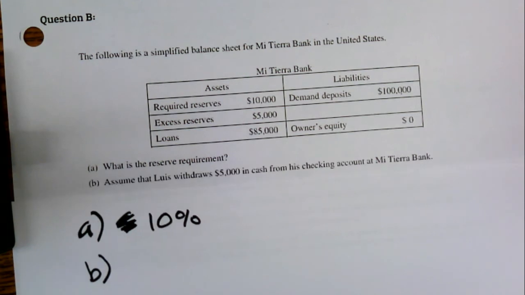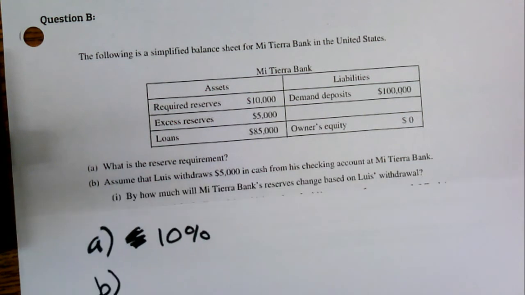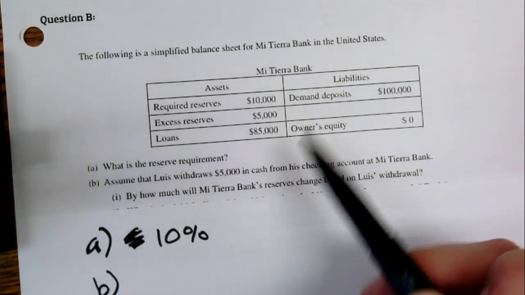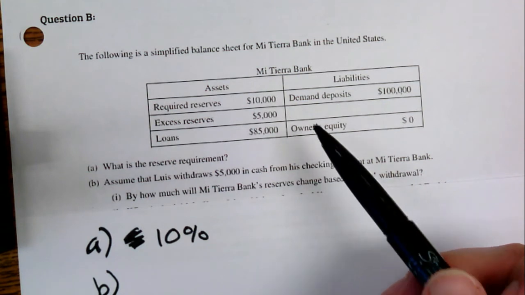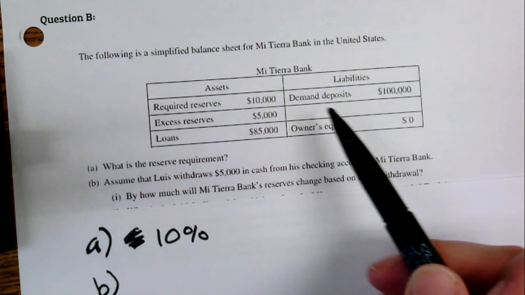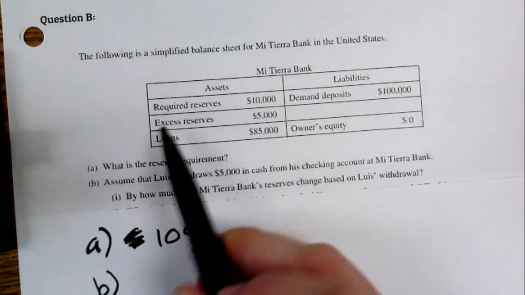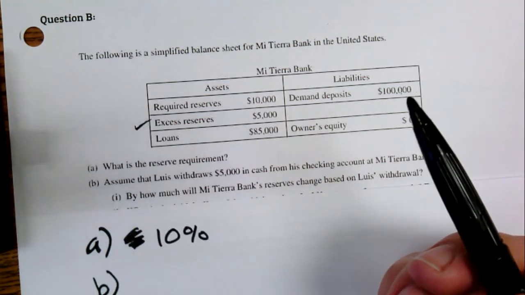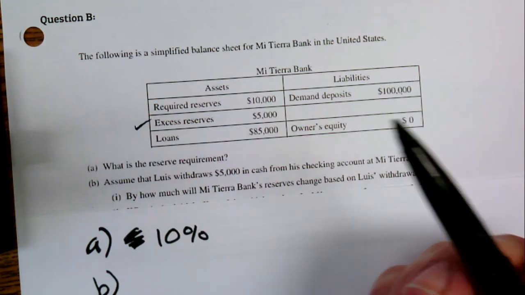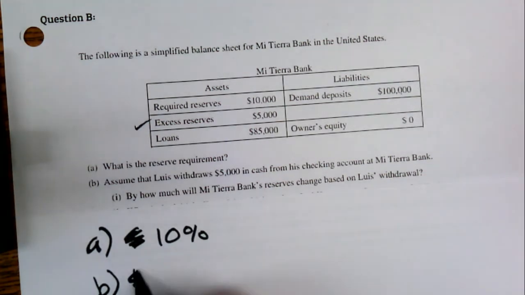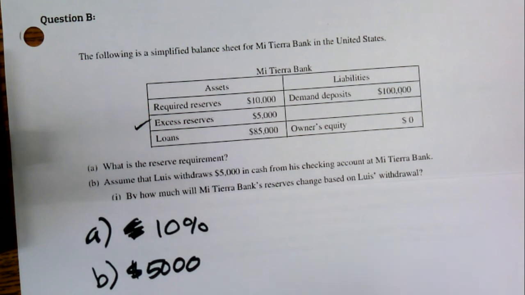Assume that Lewis withdraws $5,000 in cash from his checking account at Me Terra Bank. Lovely. By how much will Me Terra Bank's reserves change based on Lewis's withdrawal? So remember, this money in the bank, this is all the same money. And I think that we forget sometimes that even though he has his money in a demand deposit, they actually are going to cover that demand deposit by going into the excess reserves. The excess reserves are all the money that they have available to loan to people, but they also belong to individuals, right? So Lewis is going to go in and he's going to take out that $5,000, and that's how much their reserves are going to change based upon the withdrawal.